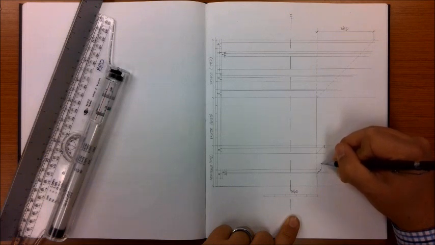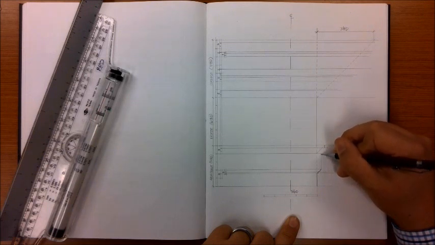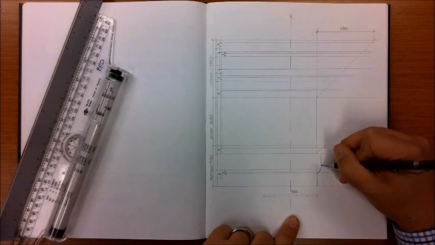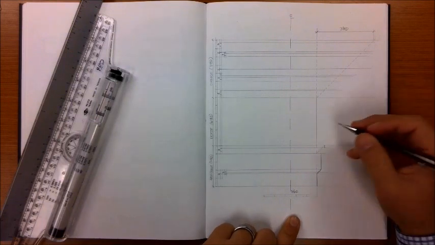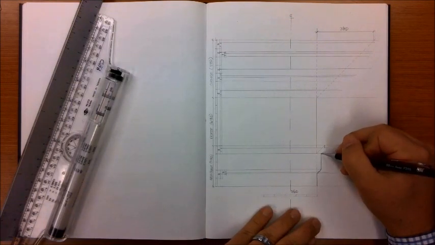And we're going to take a vertical line up.